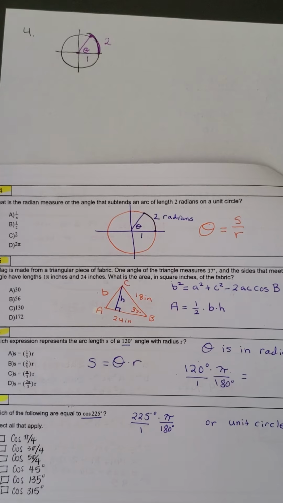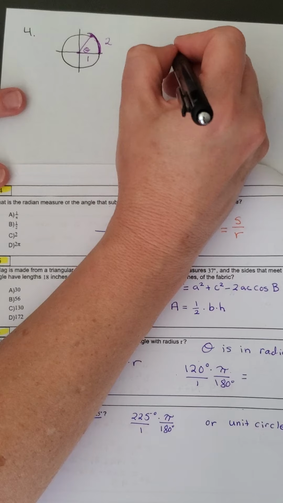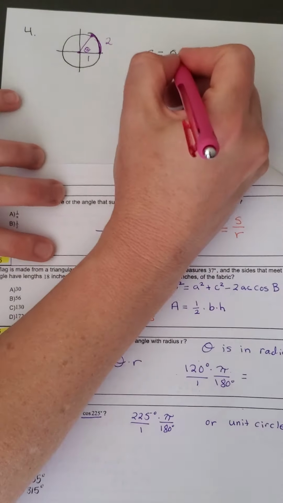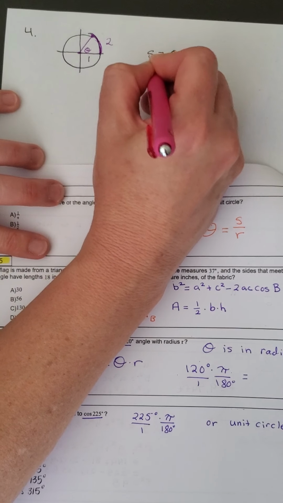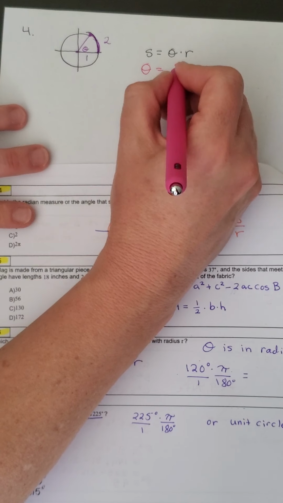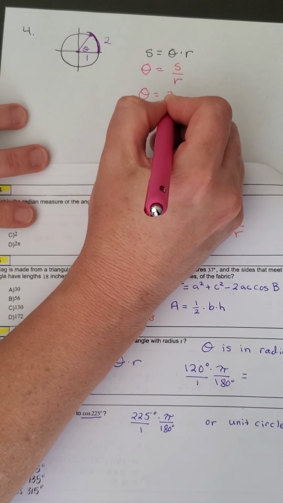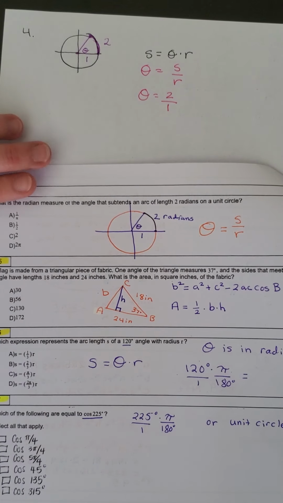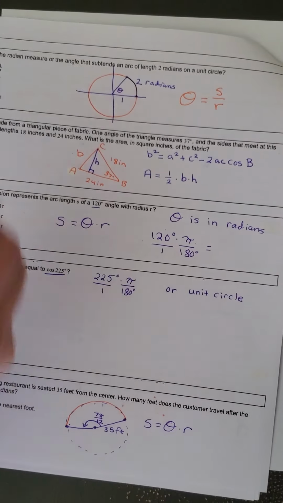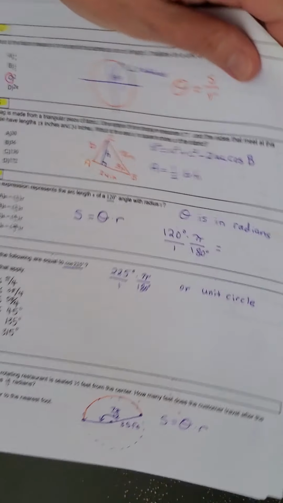And so we're going to use the formula that s is equal to theta times the radius, but we're going to use it in the special way where we're looking for theta. So theta equals, dividing both sides by r, s over r. So s is our arc, which is 2, over r, which is 1. And so the answer would be 2. C. All right, next one.